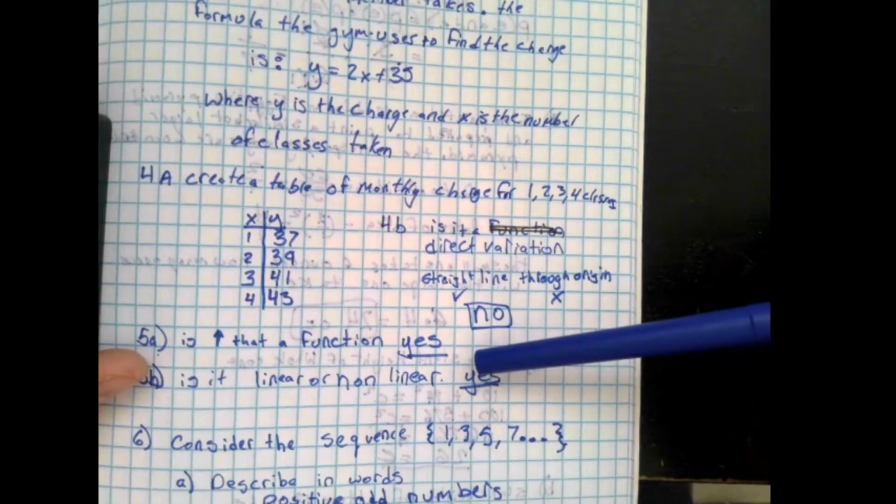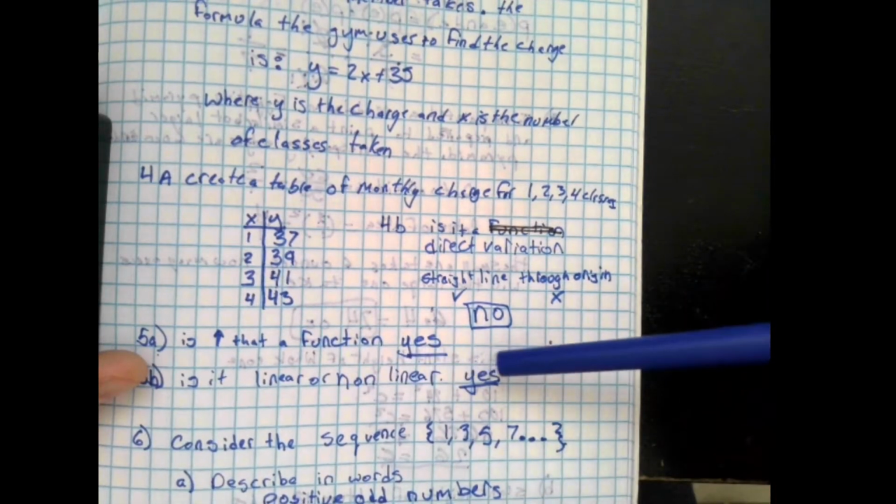Is it linear or nonlinear? Well, it's a straight line, so it would be linear.